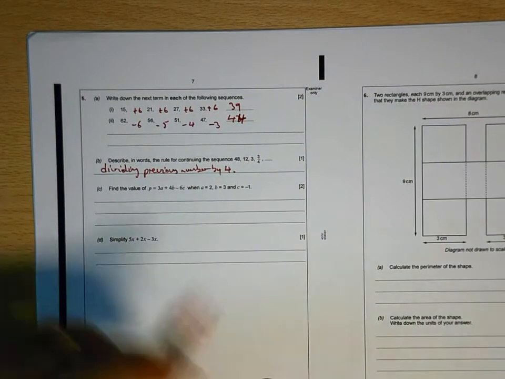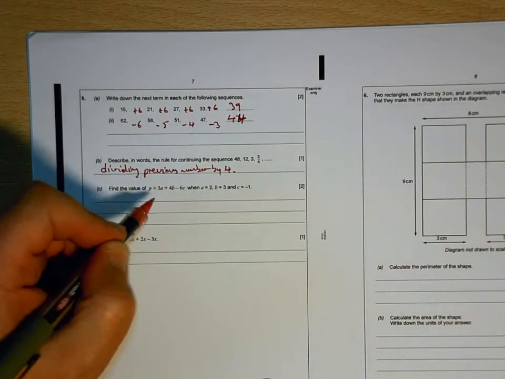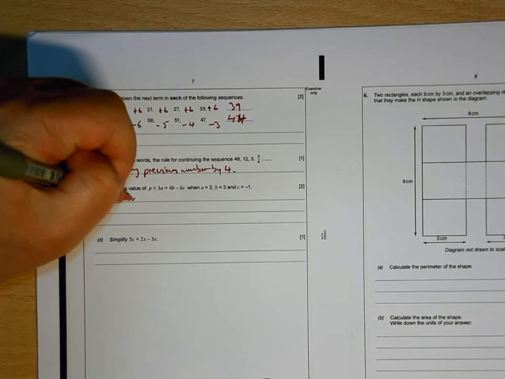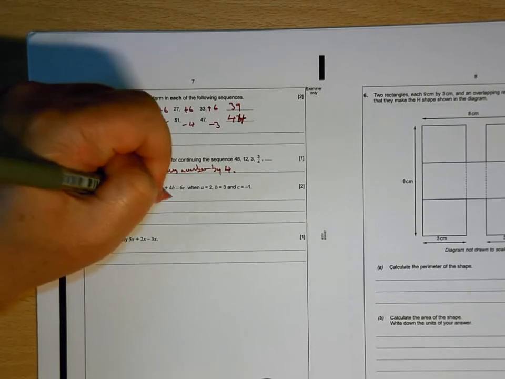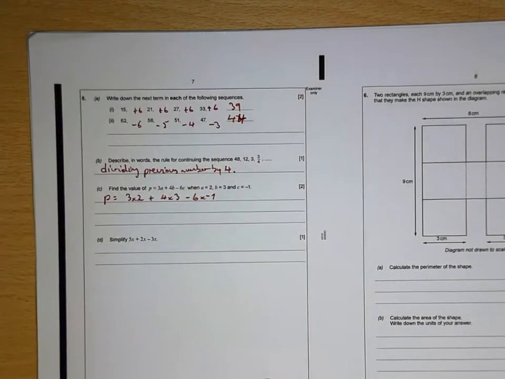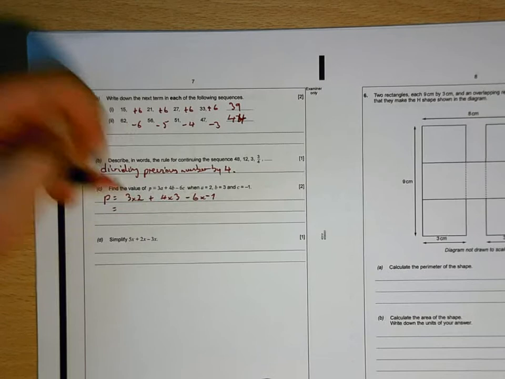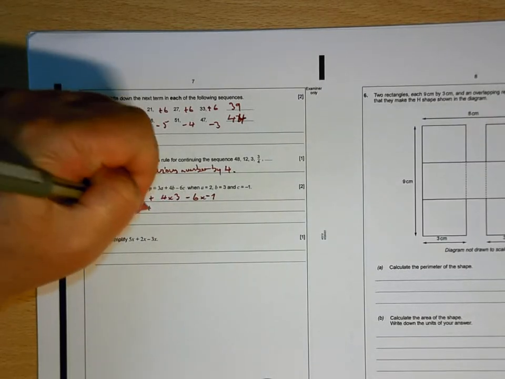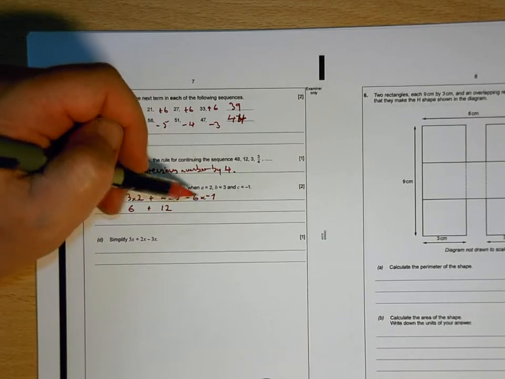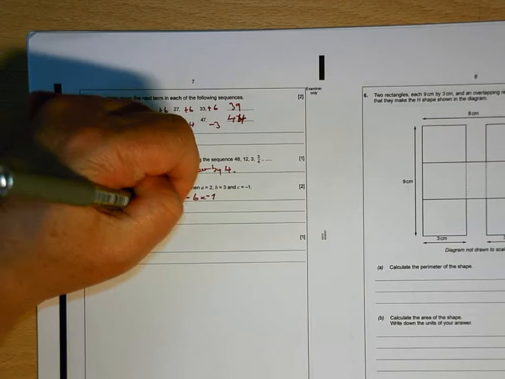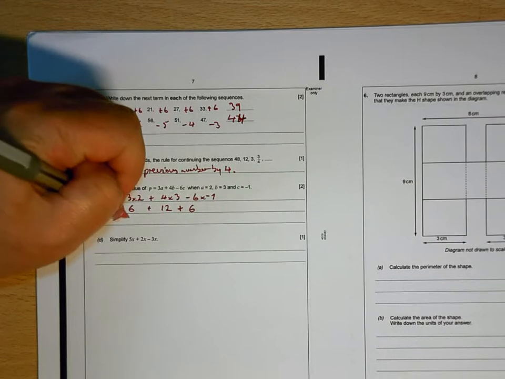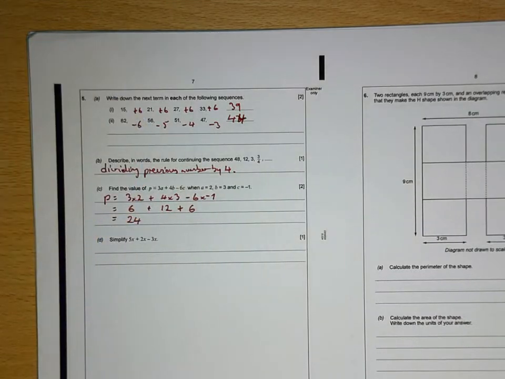Find the value of p equals 3a plus 4b, take 6c, when a is 2, b is 3, and c is negative 1. So when we replace the letter with a number, we have to introduce the times. So 3a is going to be 3 times 2 plus 4 times 3, and then take 6 times negative 1. We do the multiplying first, so 3 times 2 is 6, 4 times 3 is 12. Now here we've got two negative numbers. When you multiply and the signs are the same, the answer becomes plus, and 6 times 1 is 6. So we get 6 and 12 is 18, and 6 is 24.